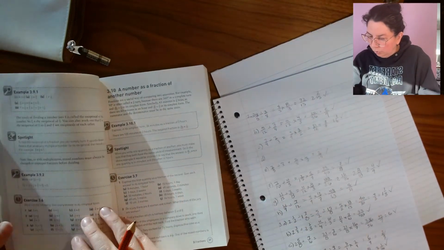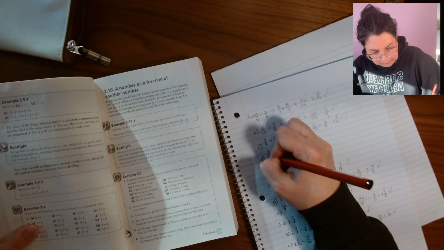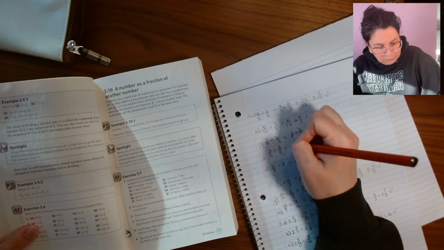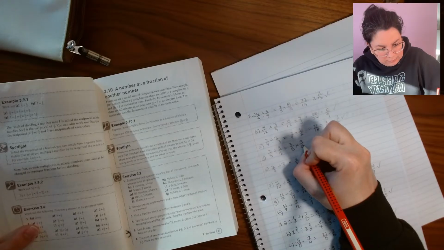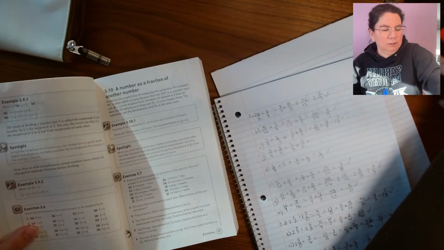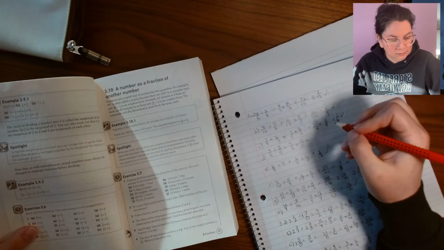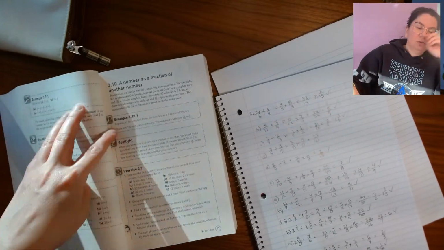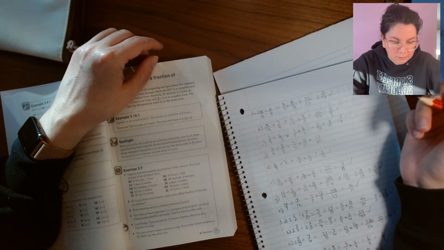Okay, so 2, let me see, D, 3/5 divided by 8/9 equals 3/5 times 9/8, which is 27, right? 3 times 9 is 27 over 40. I don't think there's a common denominator there. Is there? Must be, obviously.